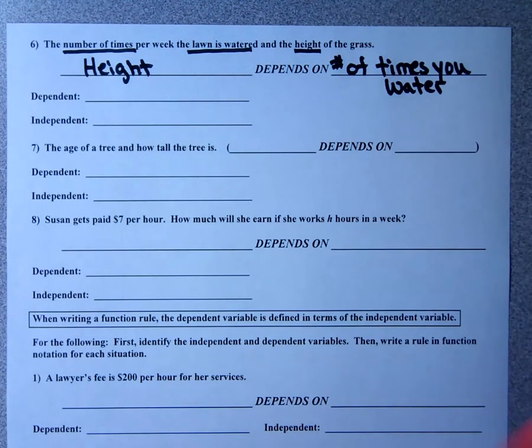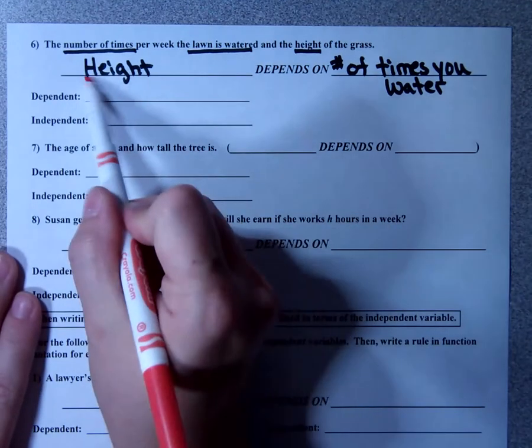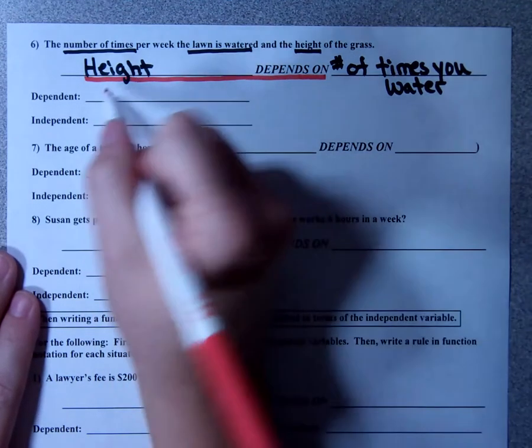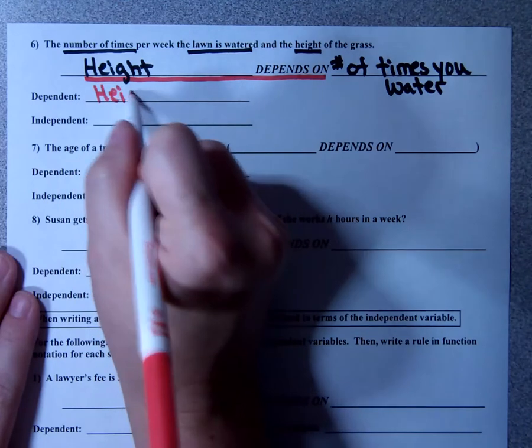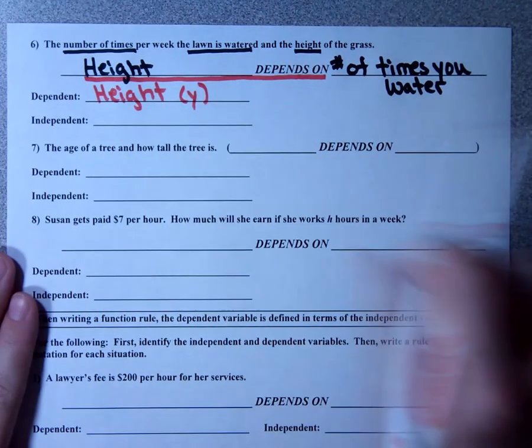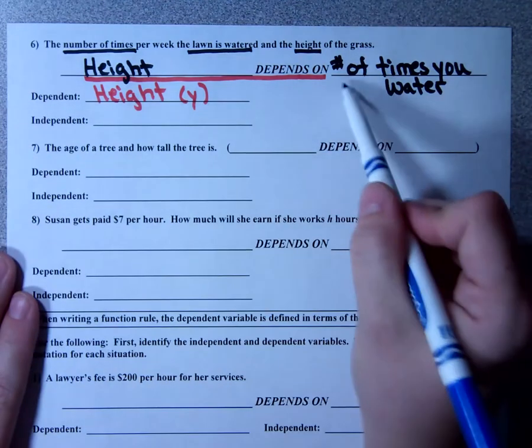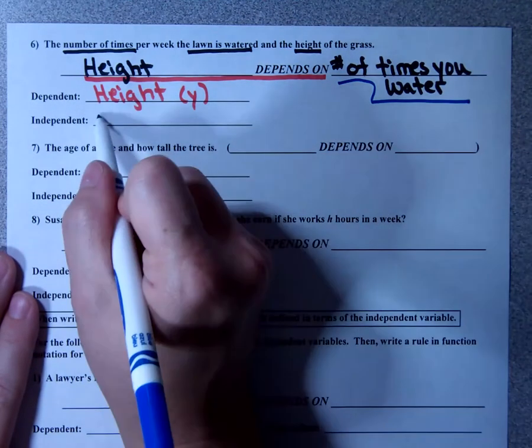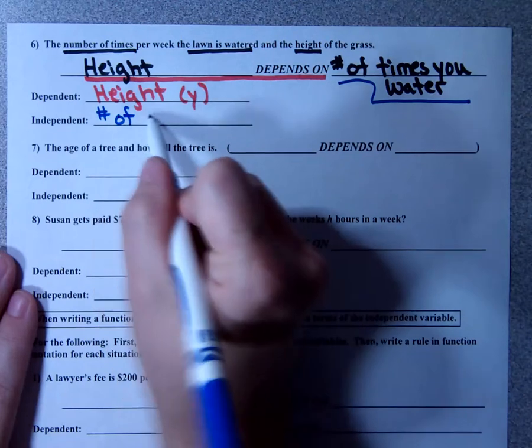So which one is the dependent variable? That's right, it's height. Whatever does the depending on, that is your dependent variable, also known as the y. Your independent variable is the thing that it depends on, how many times you water.